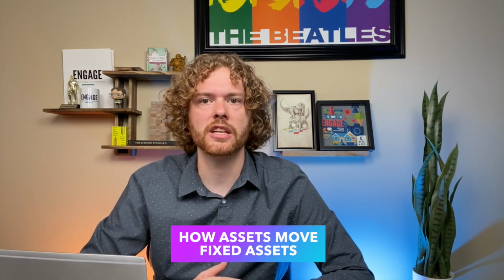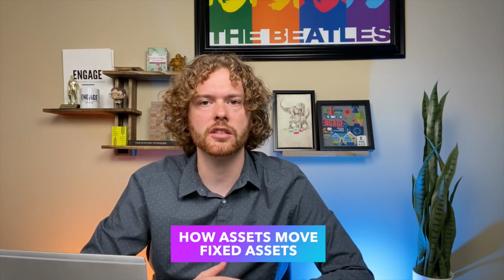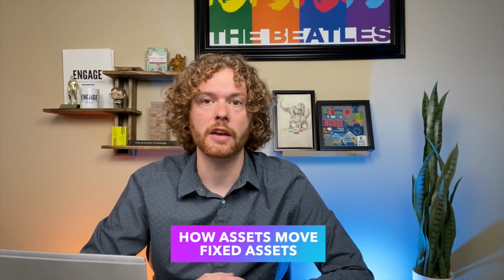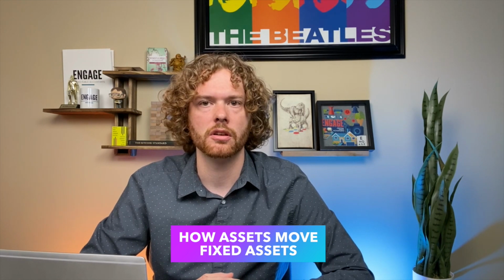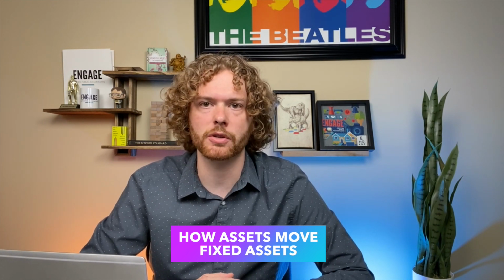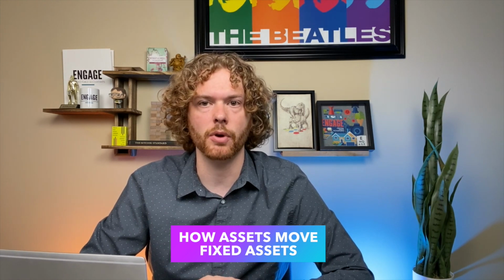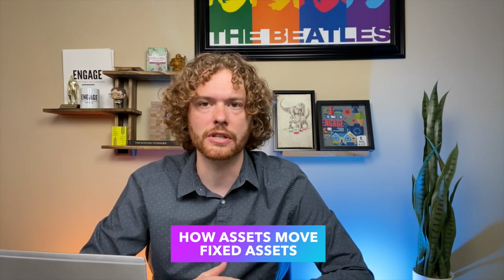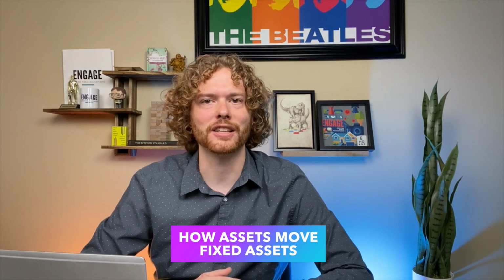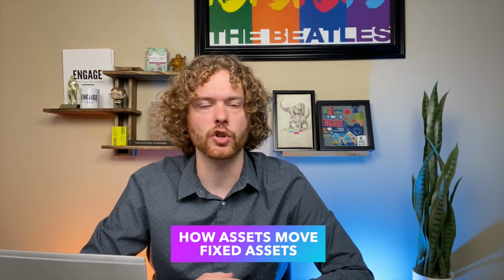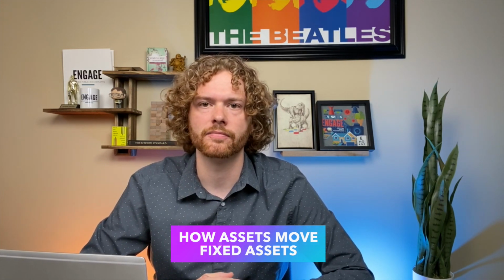Fixed assets increase either as the bank account balance decreases or as loans are increased if you finance the asset purchase. Fixed assets decrease whenever depreciation is taken. So as the expense is recognized on the profit and loss, the asset's value also decreases, which is reflected on the balance sheet as an accumulated depreciation of the asset.